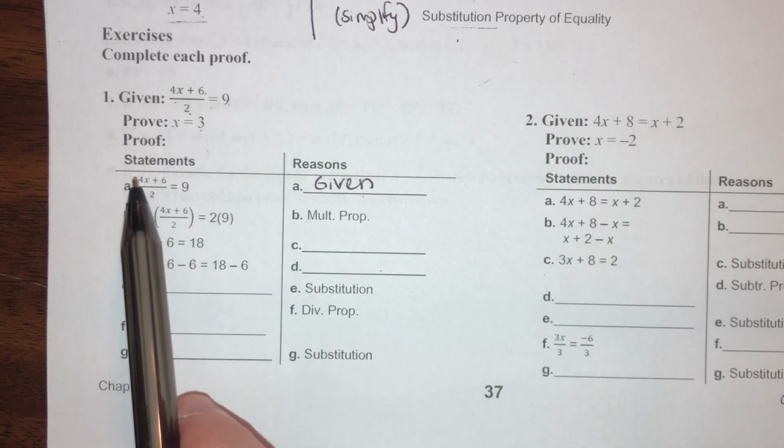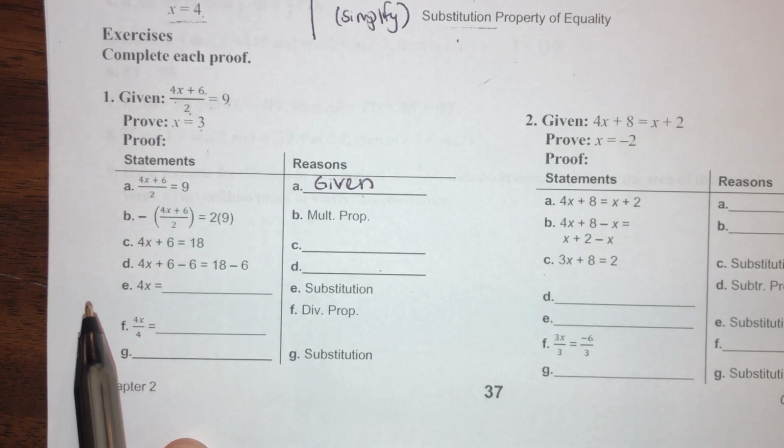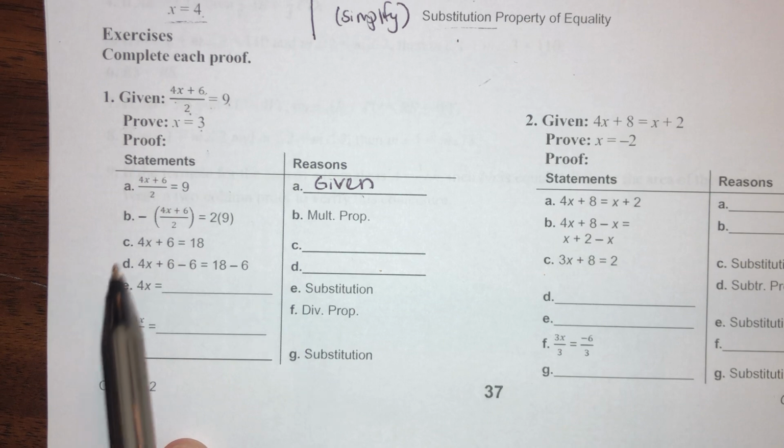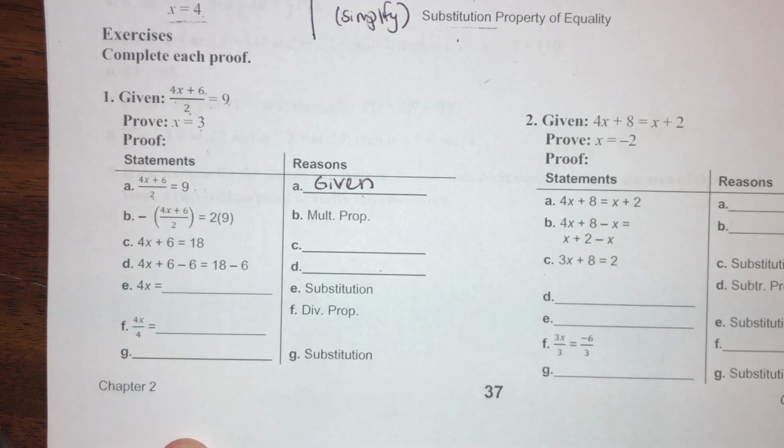All right, so what do I need to do first here to try and get x alone? Well, the very first thing I notice is that both sides need to get multiplied by 2. I need to get rid of this denominator.